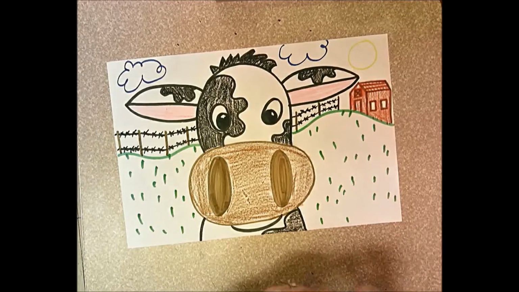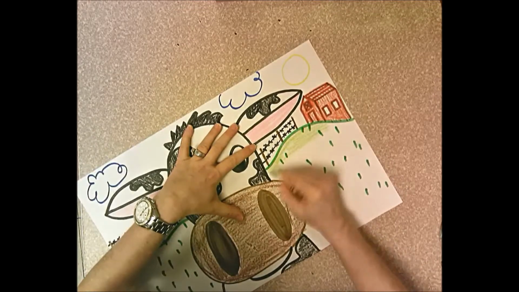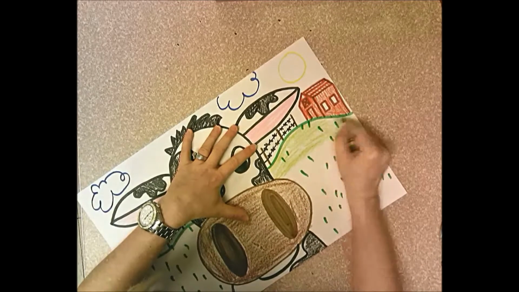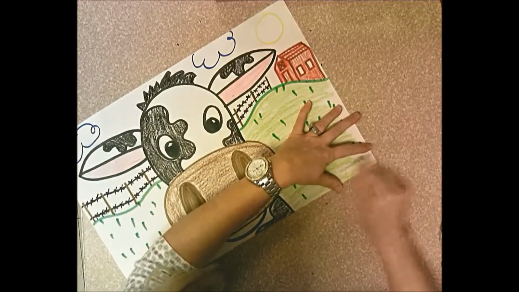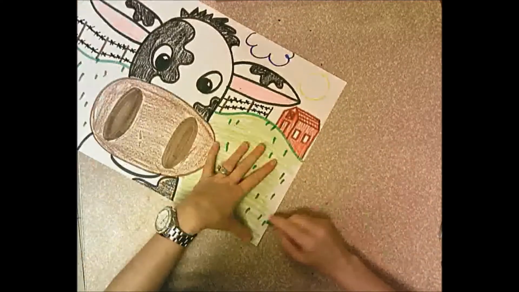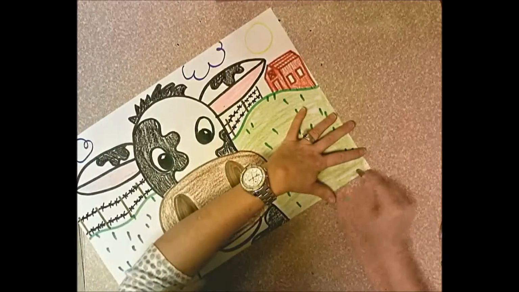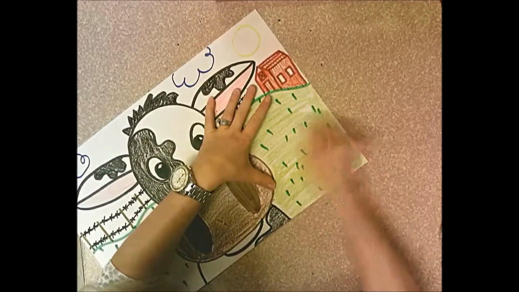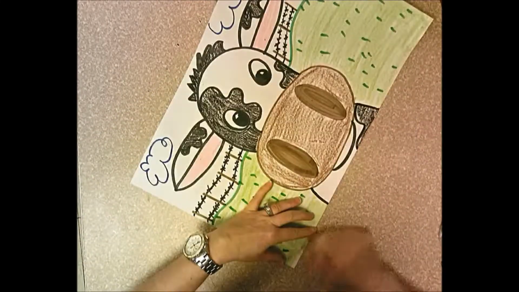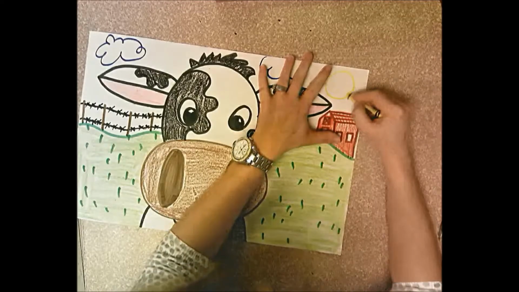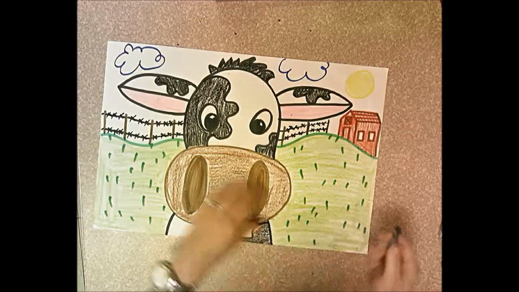Alright, green grass. So you're going to color from the horizon line all the way down to the bottom edge of your paper. Notice how I color side to side, and I'm not coloring up and down and scribbly. I'm coloring mostly side to side. I'm coloring up and down along the edge here, but side to side to fill that in evenly and make it not look so scribbly. Yellow for the sun and blue for the sky.